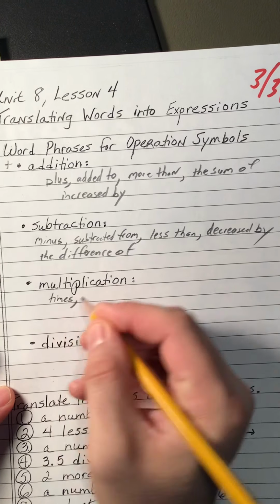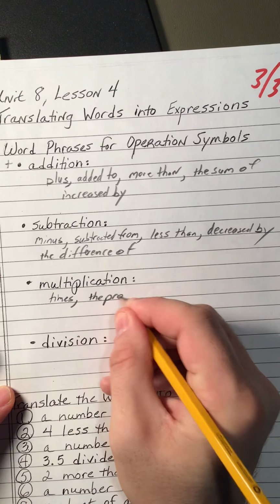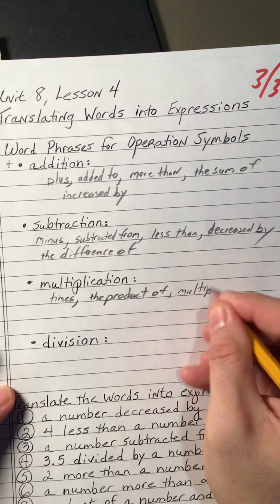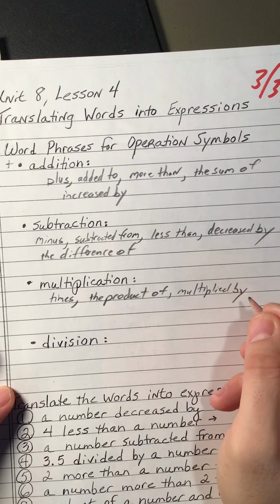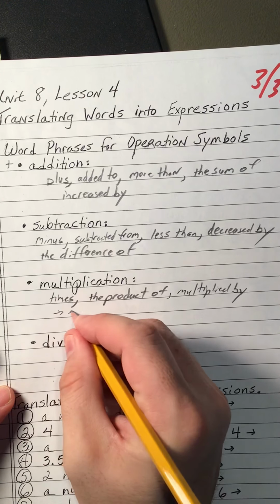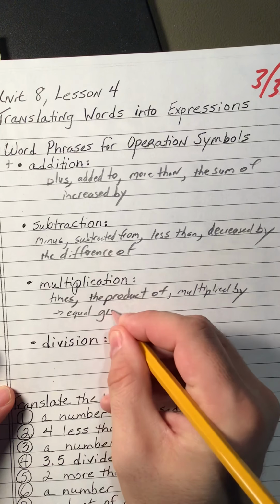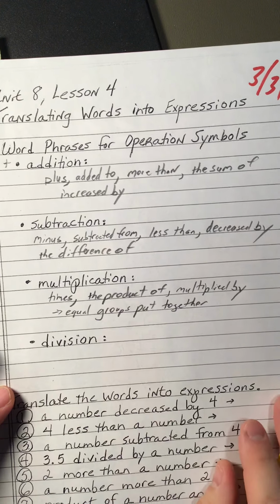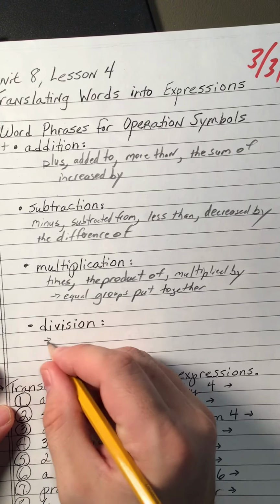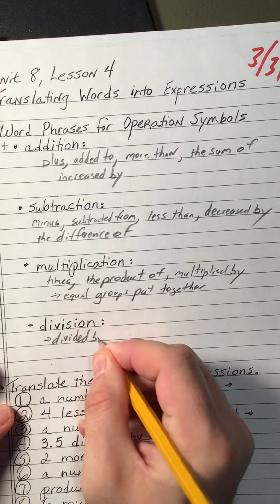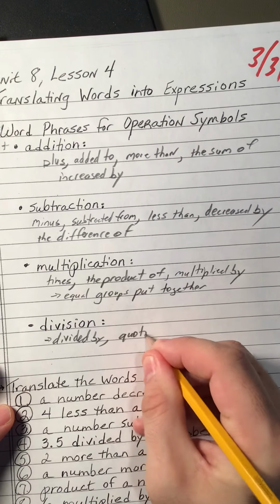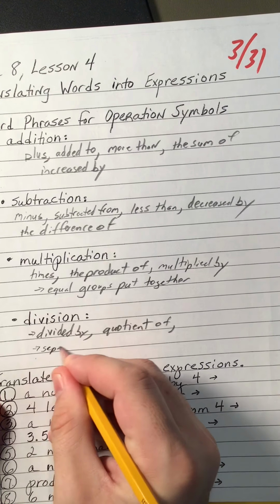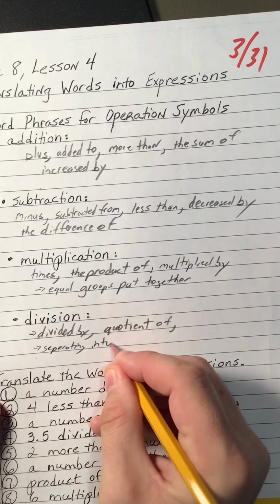Obviously times, the product of, product means multiply, multiplied by, and anytime you have equal groups put together will also be multiplying. Okay, division, divided by. Quotient, and anytime you are separating into equal groups.